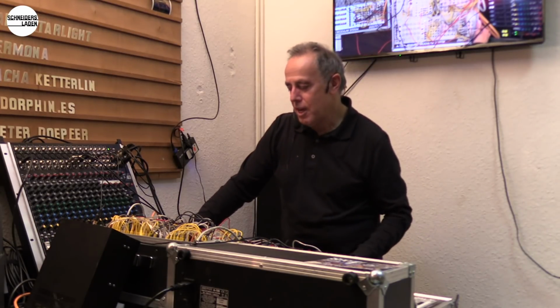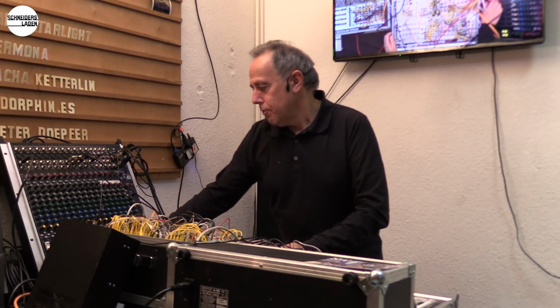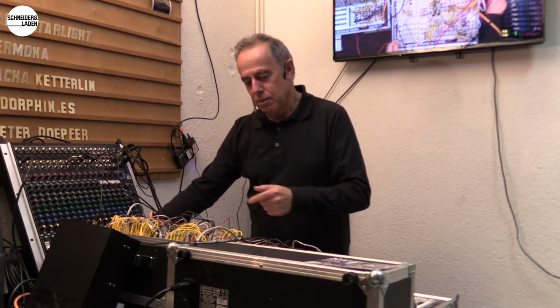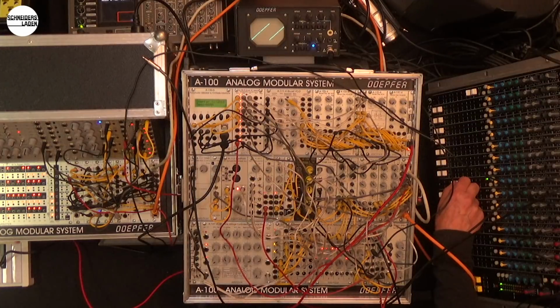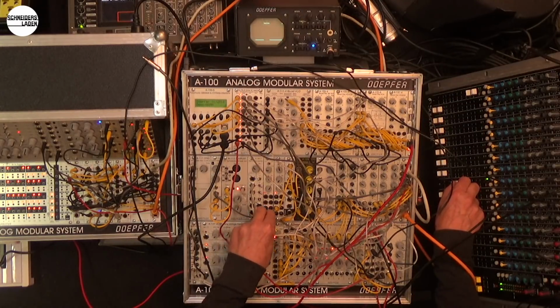Today it's different. And for metal wind instruments, the sawtooth was used. For woodwind instruments, the rectangle was used. It sounds different.